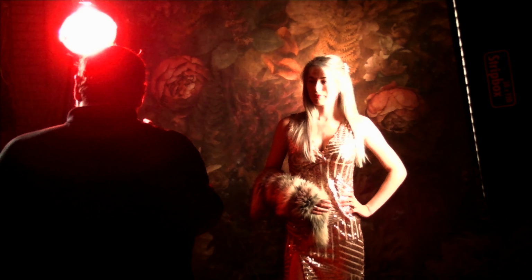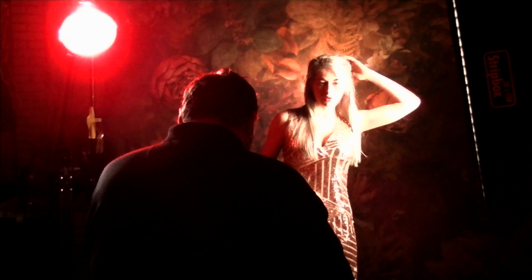Now when you look closely, you actually see that the red light is not behind the model, it's actually next to the model. So we're going to feather the light, meaning we get a lot of light into our lens for that lens flare. But let's first do it without the black mist filter. So let's take some images of Lois.